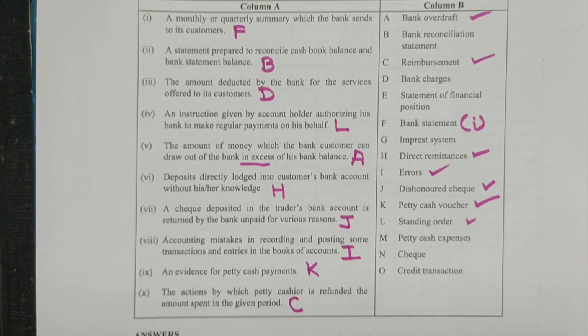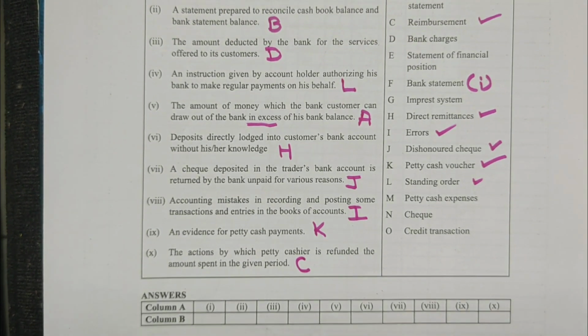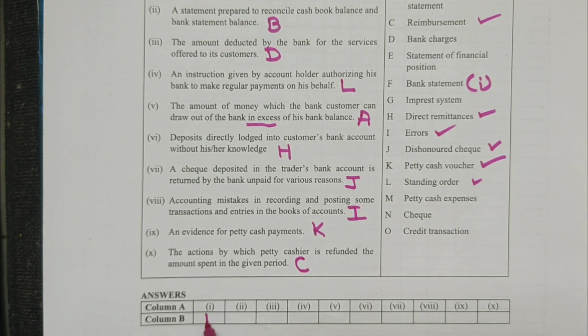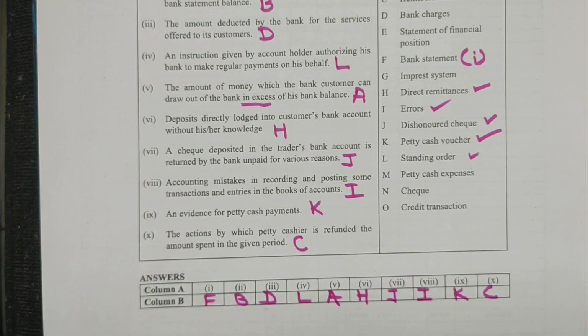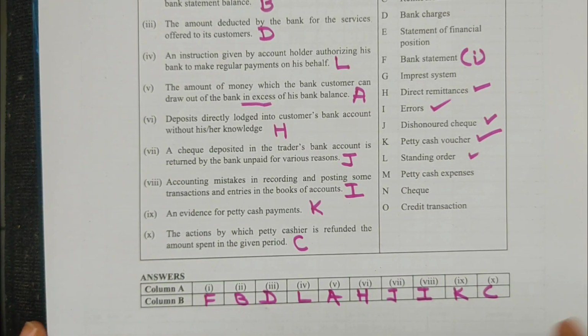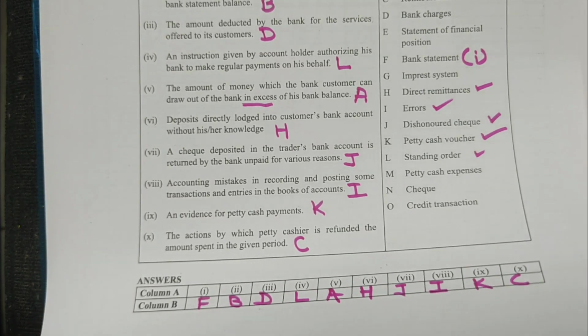So students, these answers now we will write in the table below here. So here all answers we have written. Now we will turn to the next question.